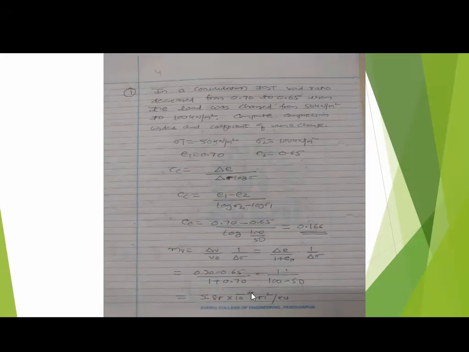So this is the formula for M, and if you calculate, substitute, and please calculate and check whether this is right, it is in terms of meter square per kilonewton. Have you understood this question? Make the calculation yourself and then tell me the answer.